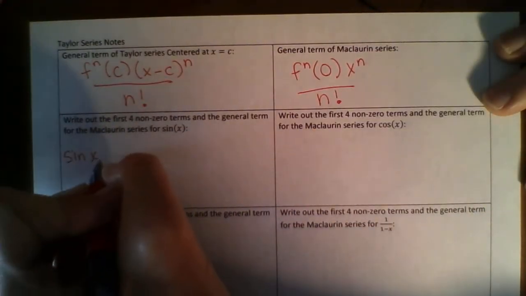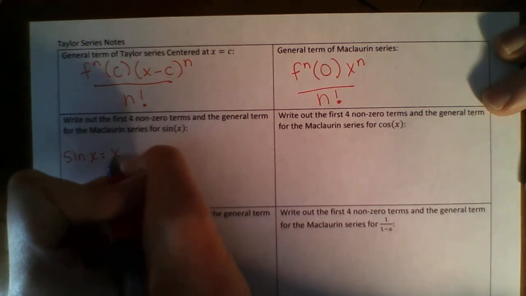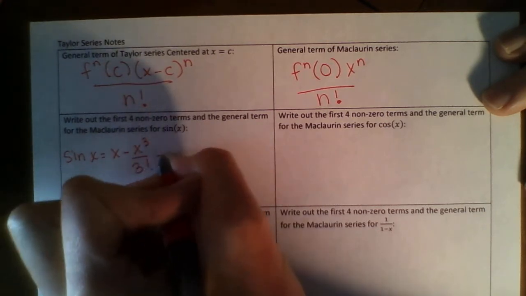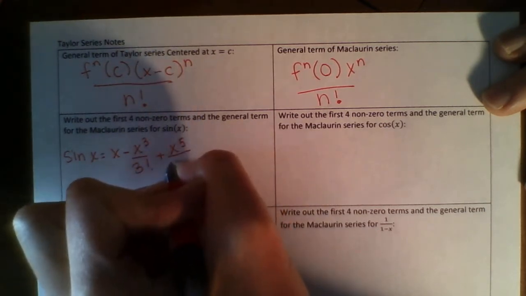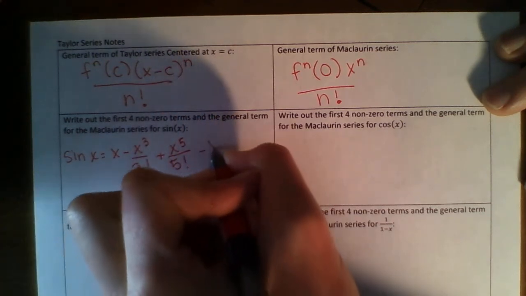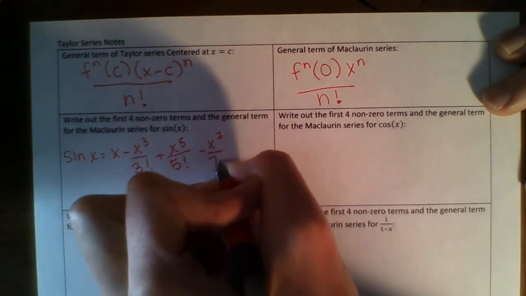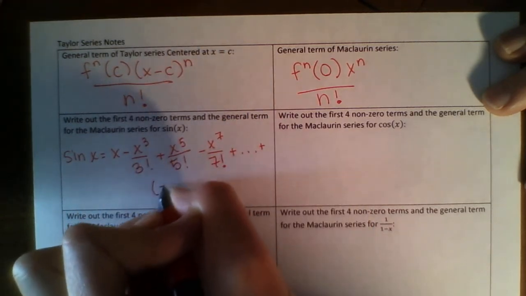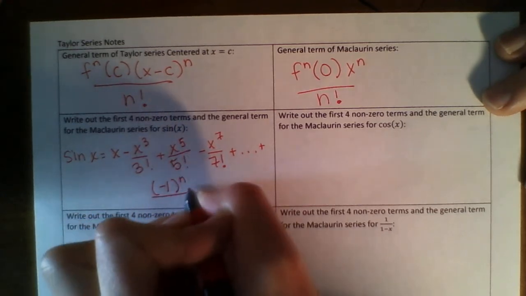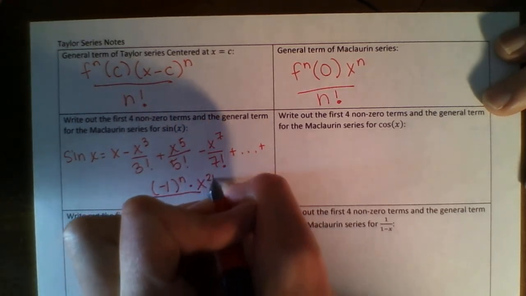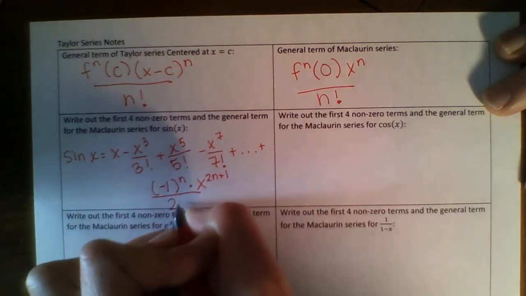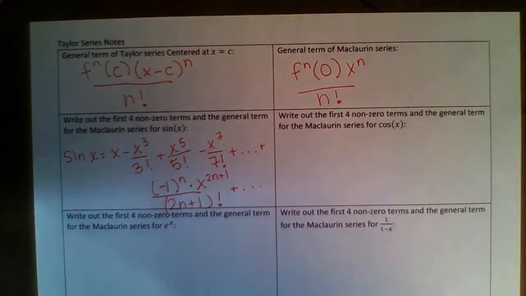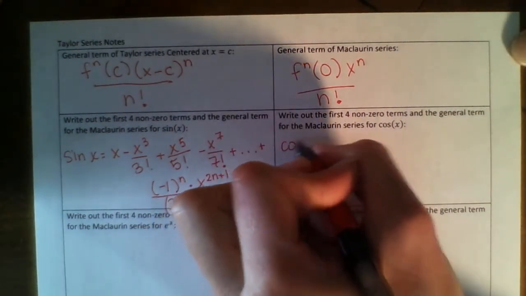Remember, sine is an odd function, so its Maclaurin series is the odd powers of x. Make sure that it's alternating. Don't forget any factorials. Make sure you do a dot, dot, dot. And then we're going to go all the way to the general term, which is negative 1 to the n, x to the 2n plus 1 over 2n plus 1 in parentheses factorial, do another plus sign and a dot, dot, dot. Cosine is the even function.